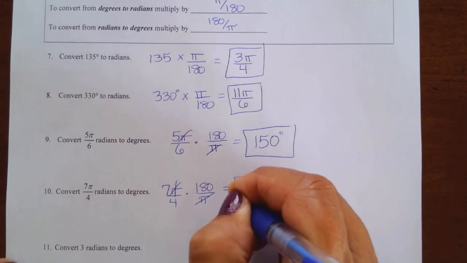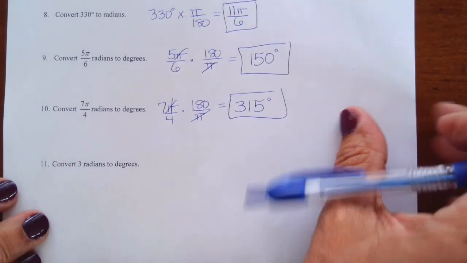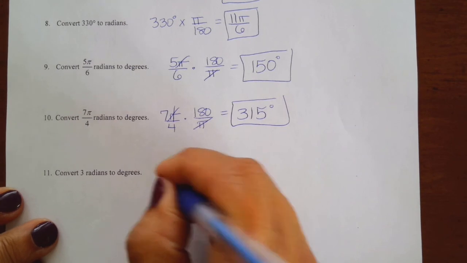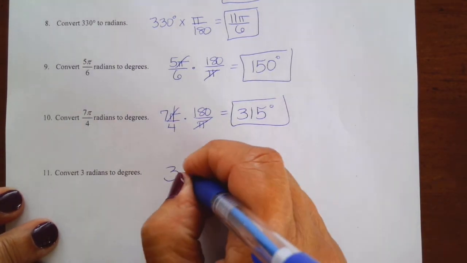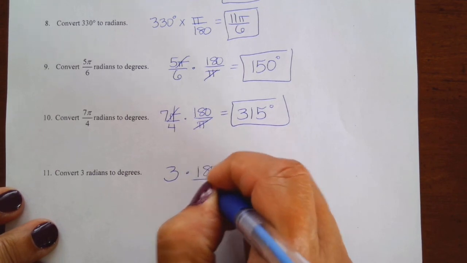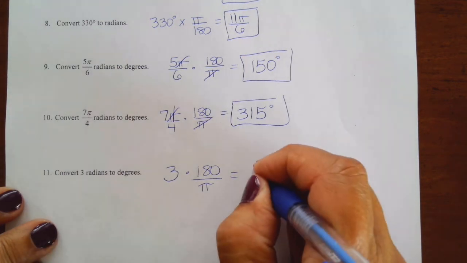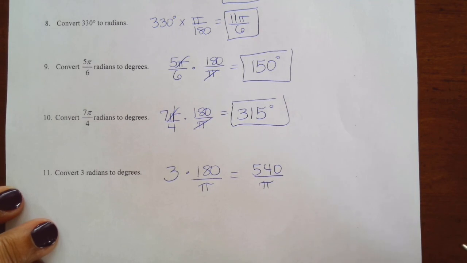Okay. Now, look at the last one. Convert 3 radians to a degree. So even though it doesn't have pi in it, it's a radian. Okay, we already talked about where that was. It's right before pi, right? So we're still multiplying it by 180 over pi. So this time the pi's don't cancel. So we're just going to multiply 3 times 180. So that's 540 over pi. And it's fine to leave it like that.